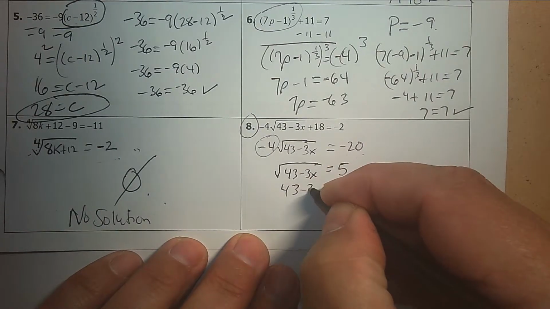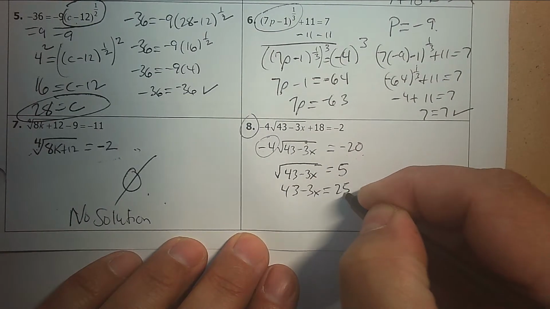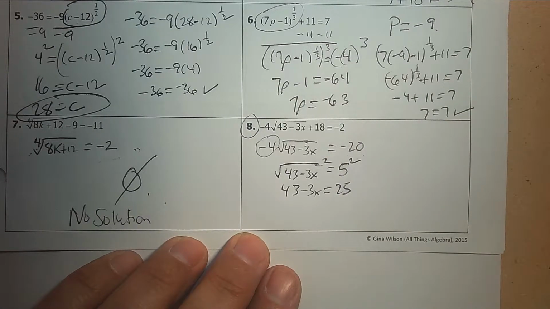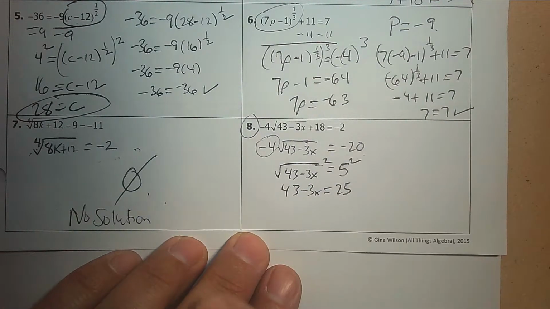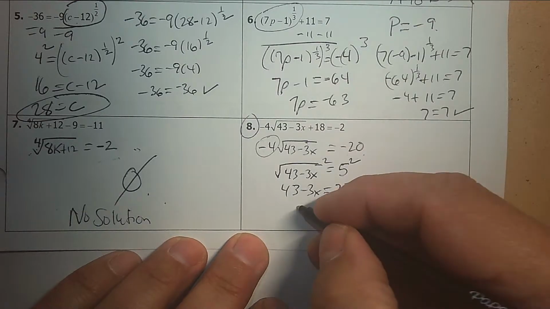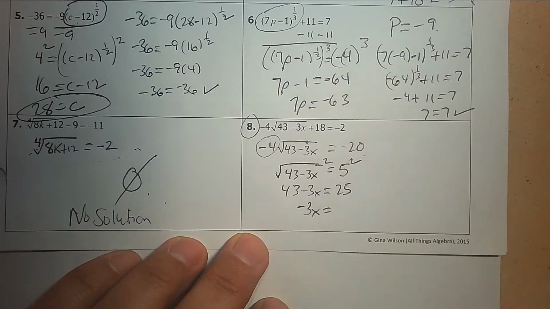So if you square both sides, it's now equal to 25. Then what would you do? I would subtract the 43. Excellent. Do it. 25 take away 43.